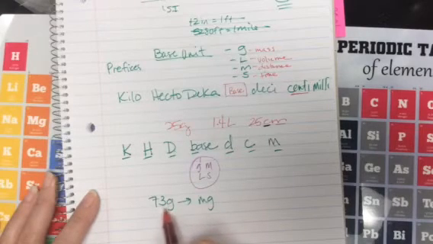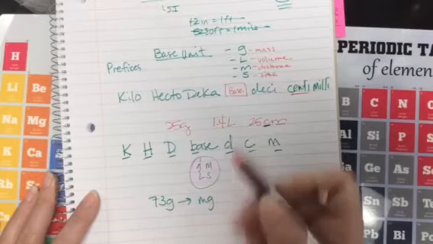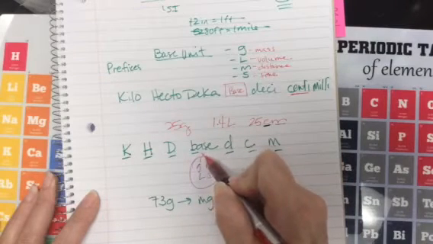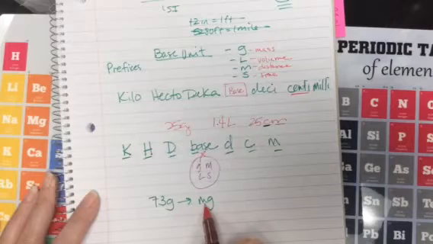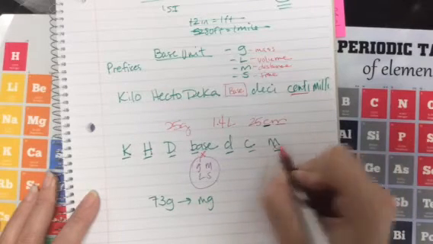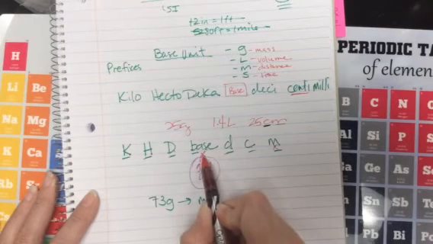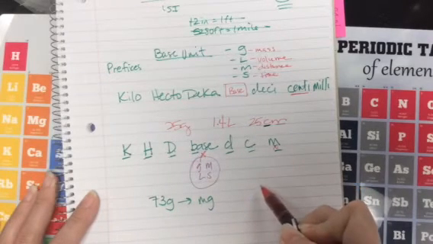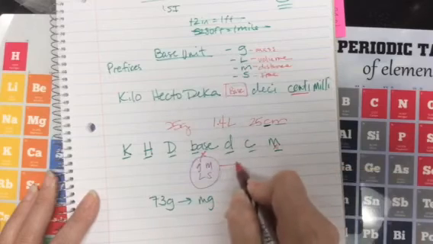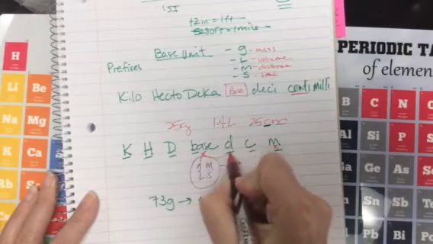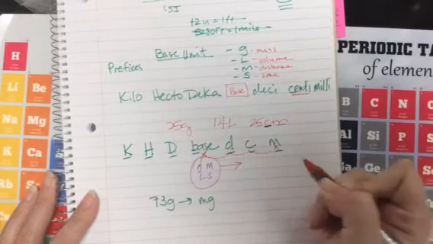There's no prefix out front of that, so I'm starting right here at base. I'm going down here to milligrams. Milligram is here. So milli. I'm going to move my decimal place the same number of places in the same direction from my given to my unknown. So I'm going to move my decimal place this way 1, 2, 3 times.